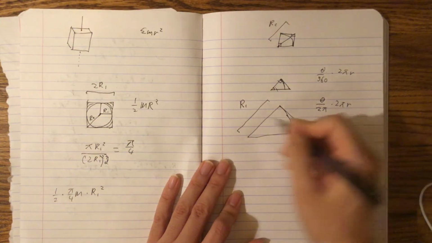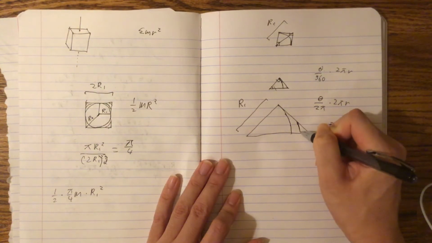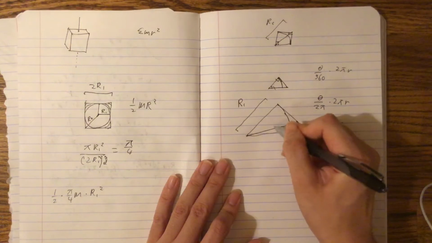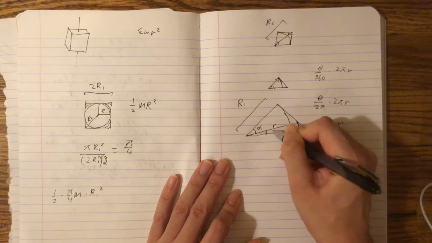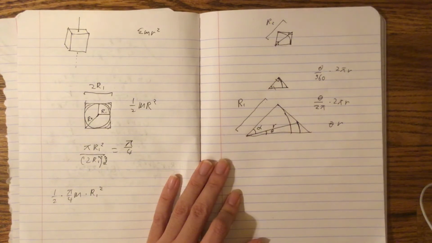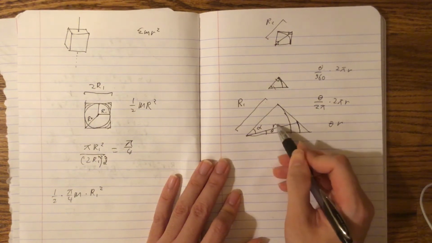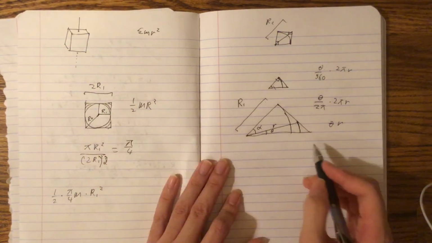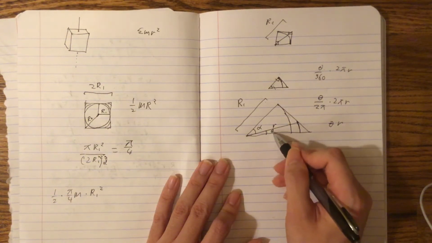So let's say the curve is here. That means we can draw this to be r, and let's say this is r. Let's call this angle alpha, and let's call this angle theta. So the length of the curve here would be this theta times r. That's the length of the curve. Remember, we're only looking at 1/8 of this total cube here, so we need to multiply by 8 after we're done. So we need to find this angle theta.